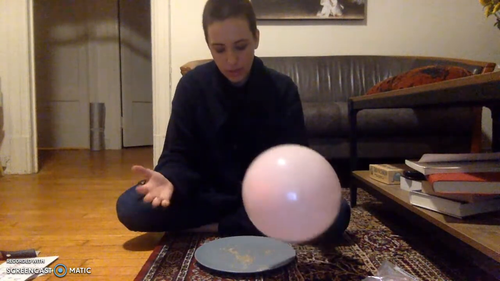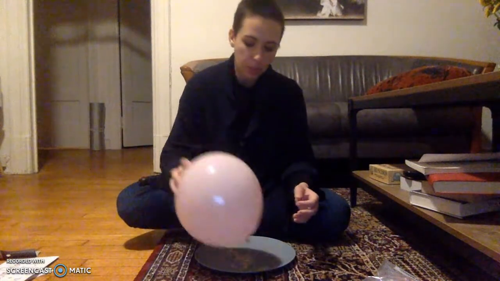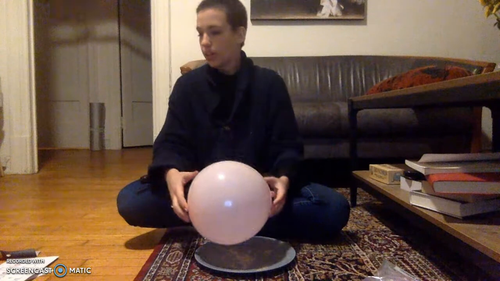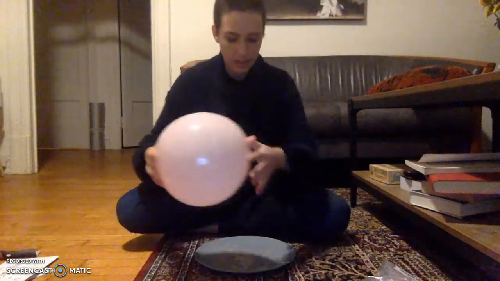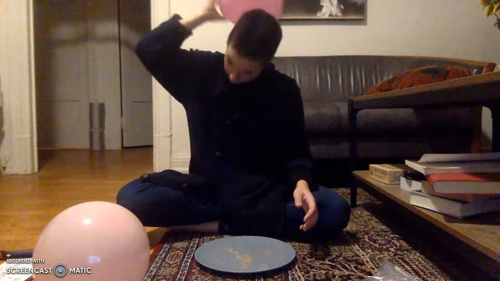I do wonder, if I do this experiment again and rub the balloon for more time, if that will generate more static electricity, which would therefore be able to pick up the salt if it was stronger. That would be an interesting thing to test in a future experiment. Actually, I do have another balloon here. Why don't we give that a shot? Let's rub it really well on my head and see if I can't pick up some of this salt.